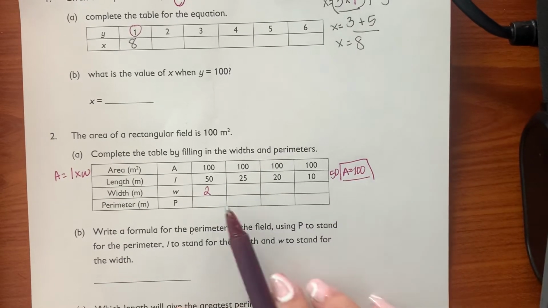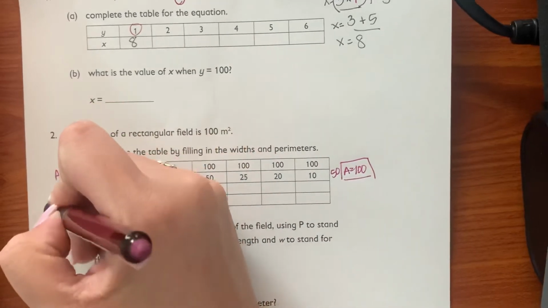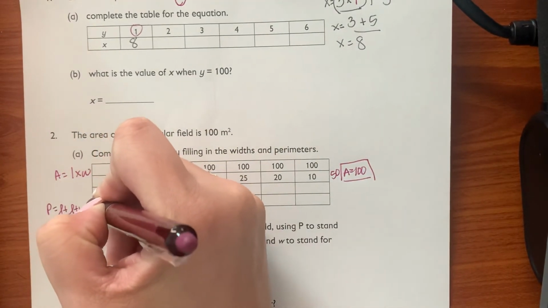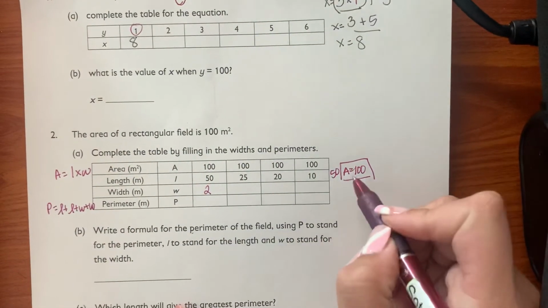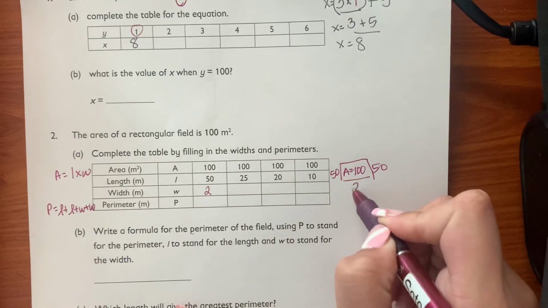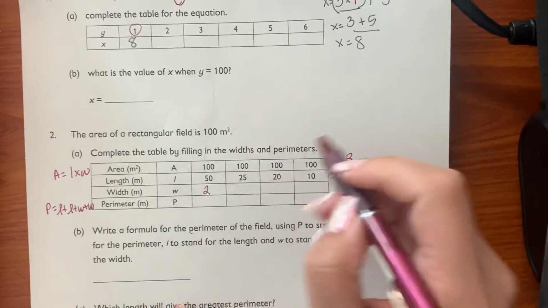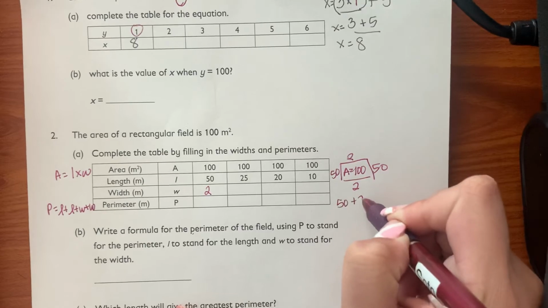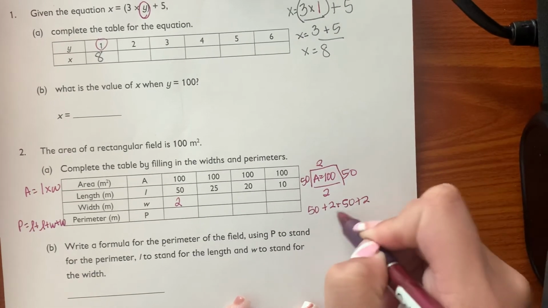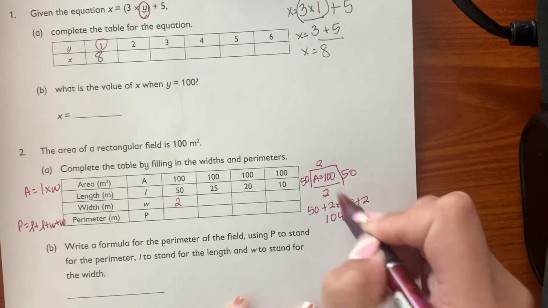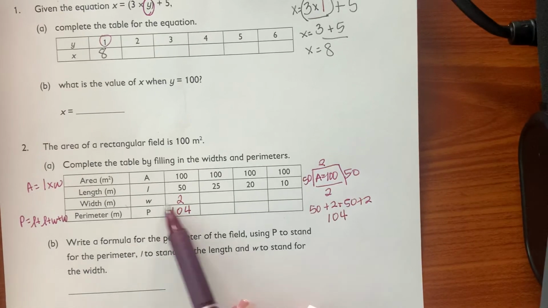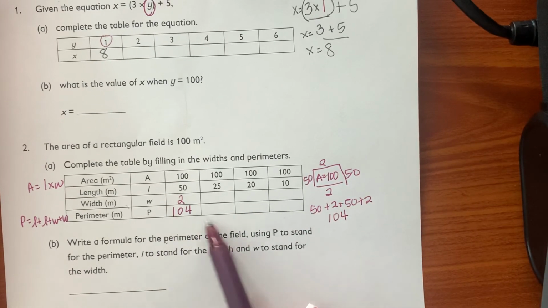Once I find that, then I find my perimeter. My perimeter equals length plus width plus length plus width. So if I have a length of 50 and a width of 2, then I know that I must do 50 plus 2 plus 50 plus 2, which would altogether give me 104 meters to find that perimeter. I suggest finding all the widths and then finding all the perimeters.